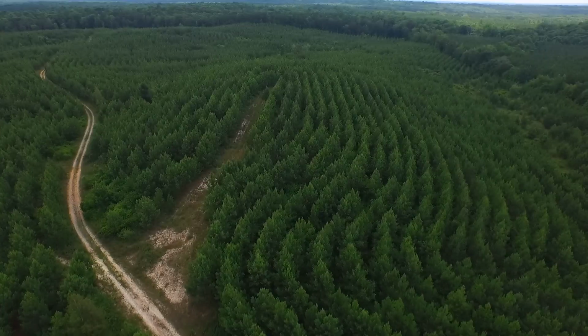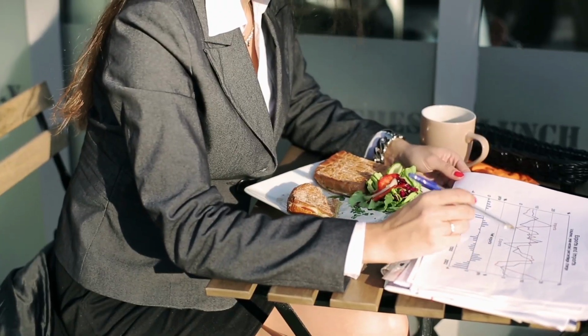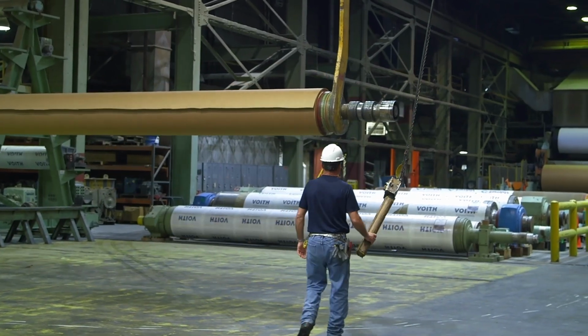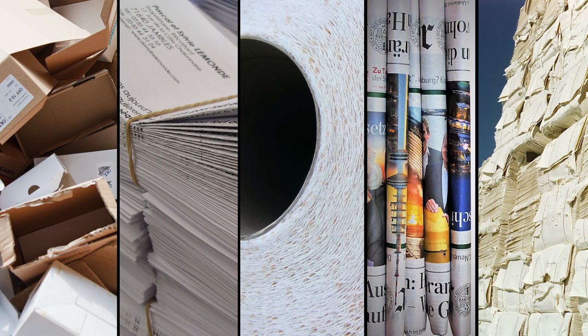Paper, books, boxes, tissues, even toilet paper. These things are essential to our everyday life. The pulp and paper industry in the southern United States consists of 5 segments: packaging, printing, tissue, newsprint, and pulp.